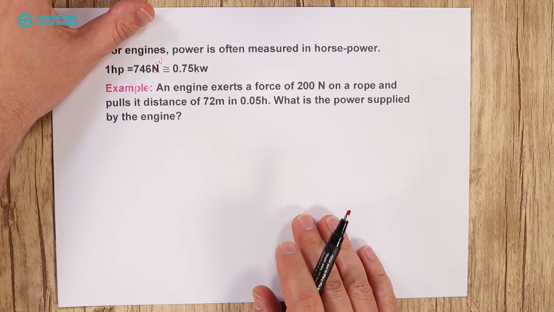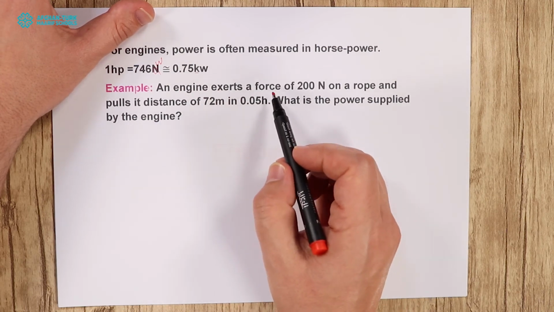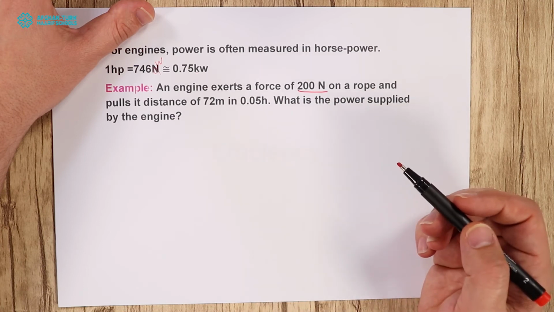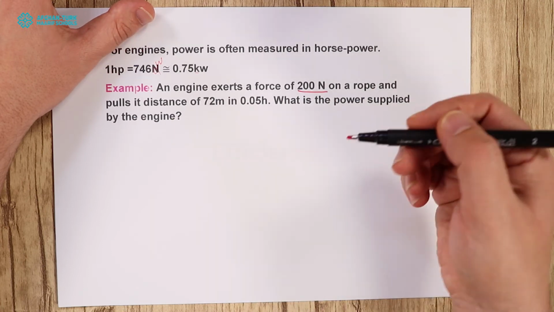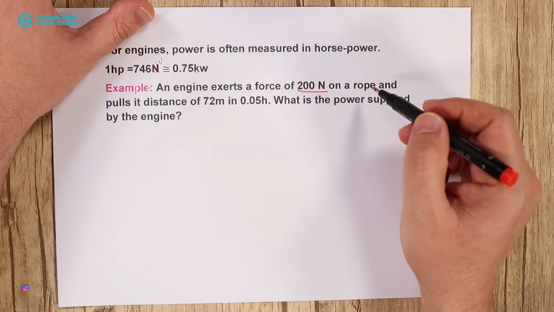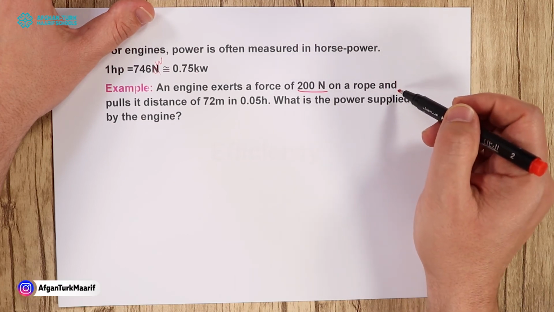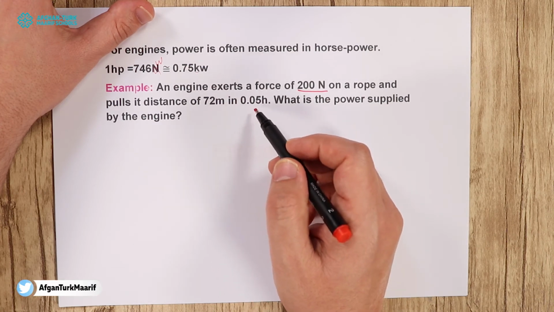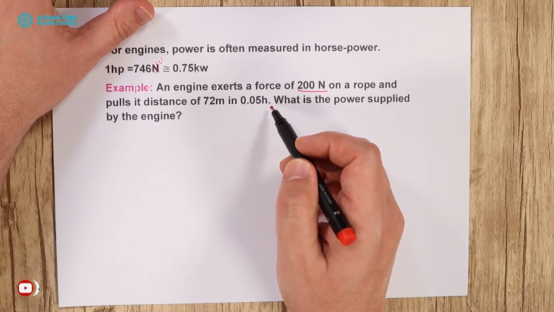Let's see the example here. An engine exerts a force of 200 Newton on a rope, pulling a distance of 72 meter in 0.05 hour.